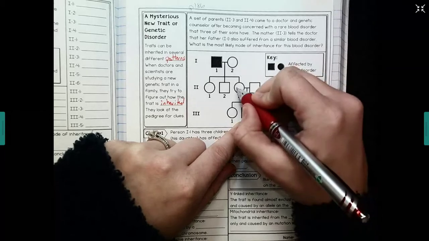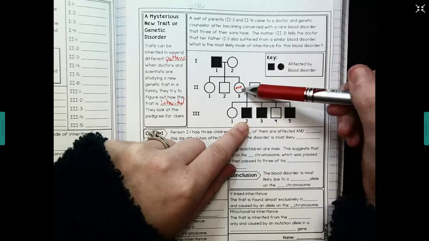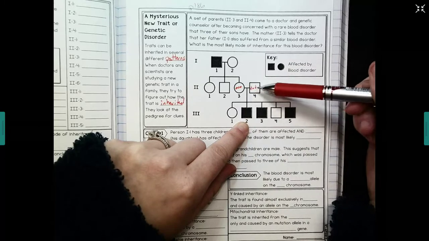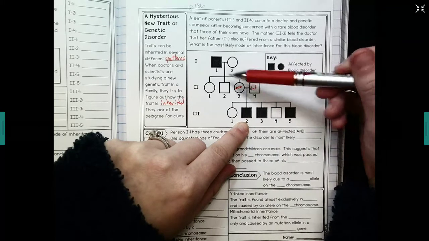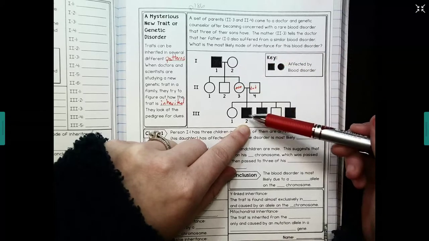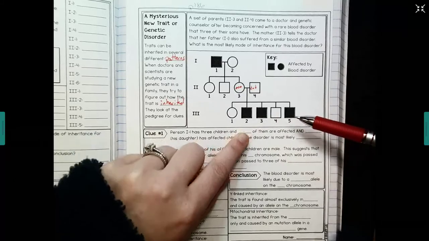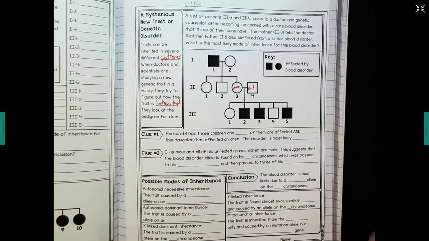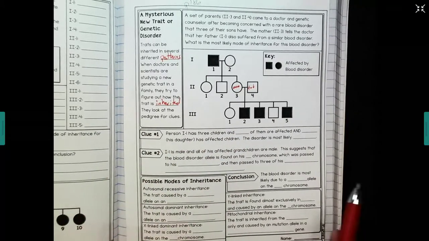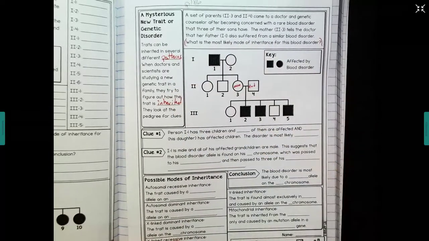So we see, right, mom here, dad, they're unaffected because they're hollow, they're not shaded in. But mom, her dad, he is affected. He had this blood disorder, and now 3 out of her 5 children have this disorder. So we need to figure out what is the most likely mode of inheritance for this disorder.